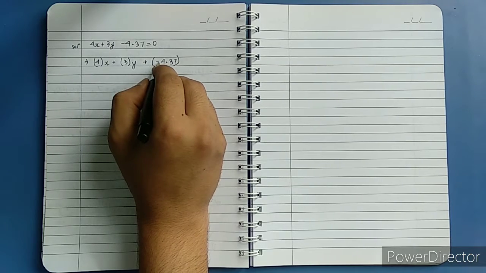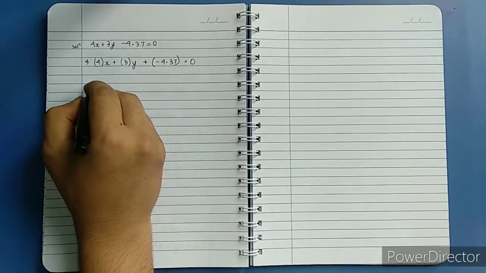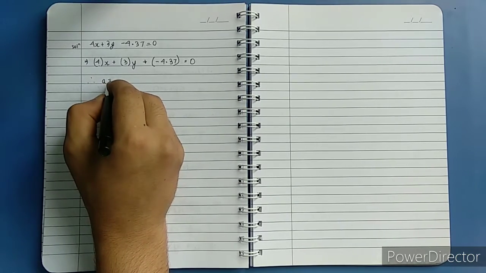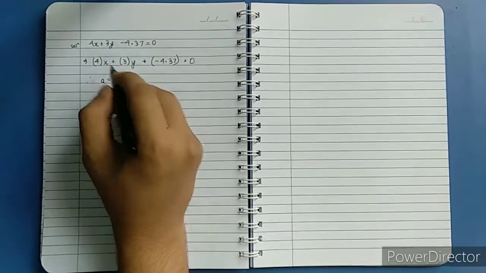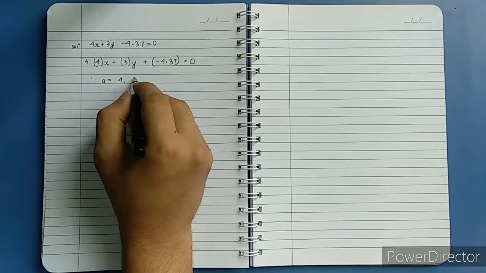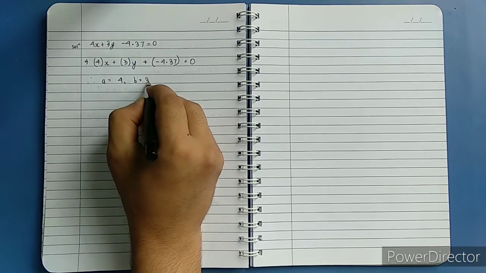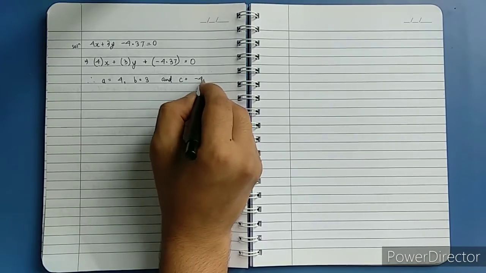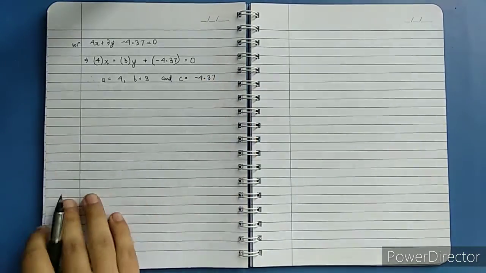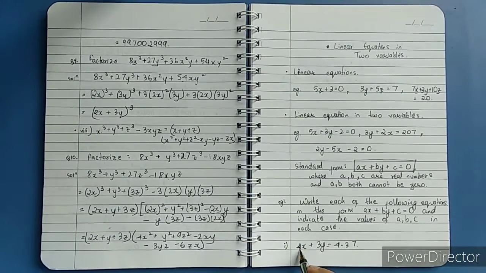Plus into minus becomes minus. So this equals 0. Therefore, a equals 2, b equals 3, and c equals minus 4.37.